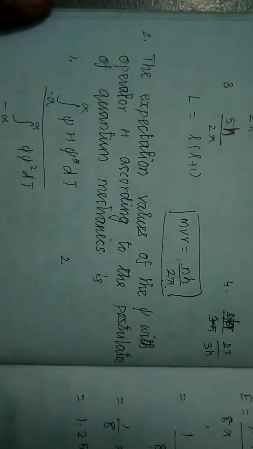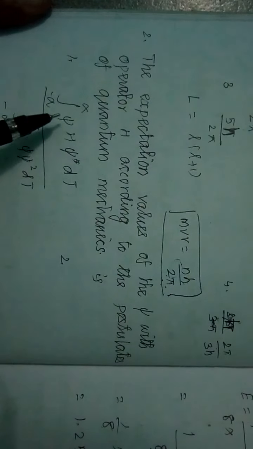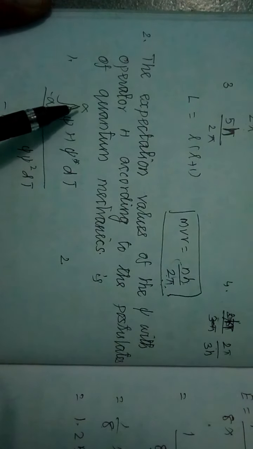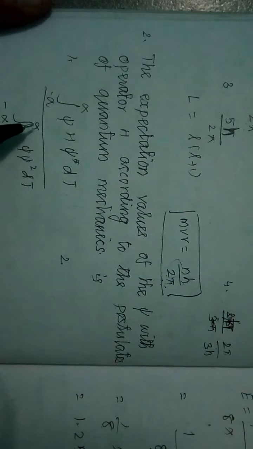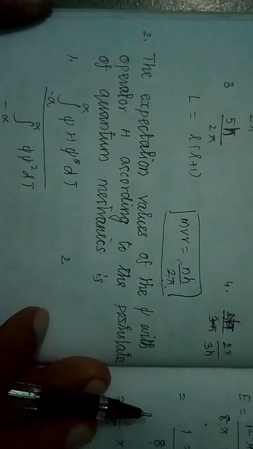The expectation value of the operator H according to the postulates of quantum mechanics. This question is a direct question from the postulates of quantum mechanics, so I have given only the answer. From the postulates of quantum mechanics, the expectation value of the Hamiltonian is the integration from minus infinity to infinity of psi star H psi dt, divided by the integration from minus infinity to plus infinity of psi star psi dt, for psi.